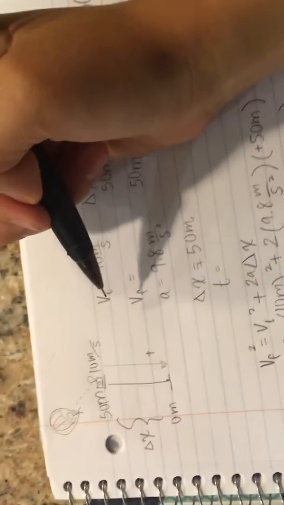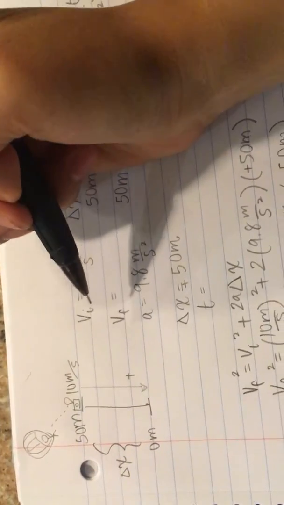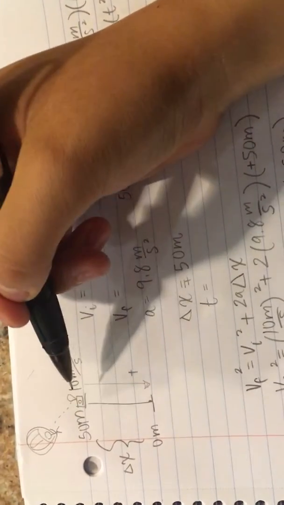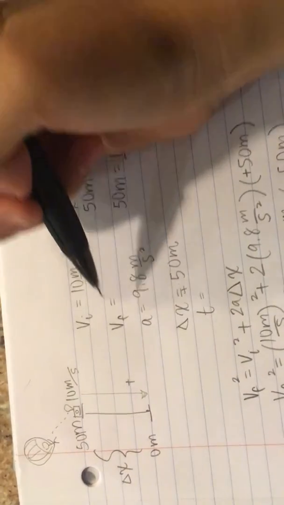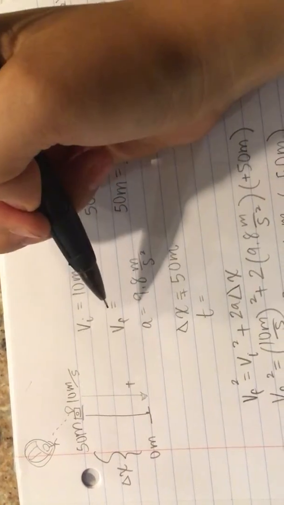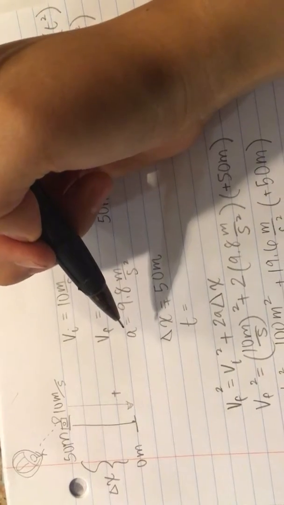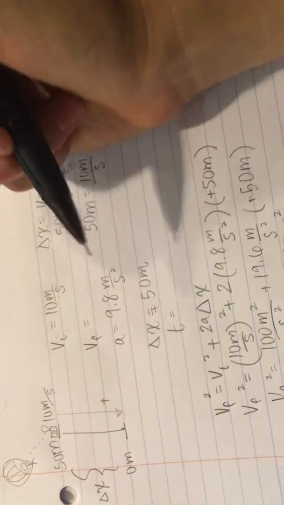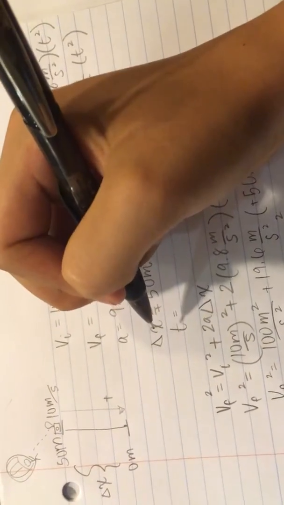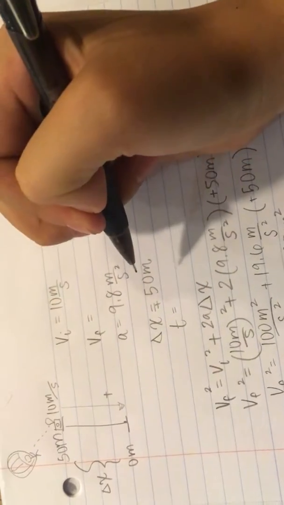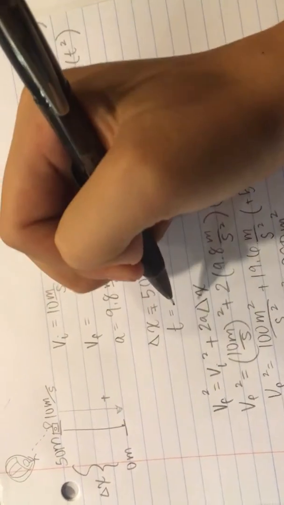So I plugged in everything that I knew. I knew that the initial velocity of the camera right as it was released is 10 meters per second. I don't know the final velocity. That's what I'm going to try to figure out. I know the acceleration is 9.8 meters per second squared because that's the acceleration of gravity. And I know that the displacement is 50 meters. And I don't know the time.